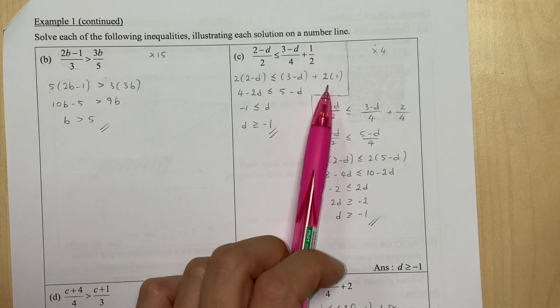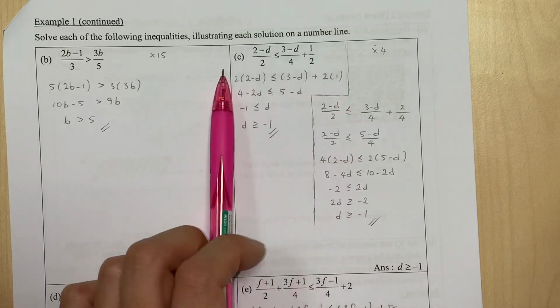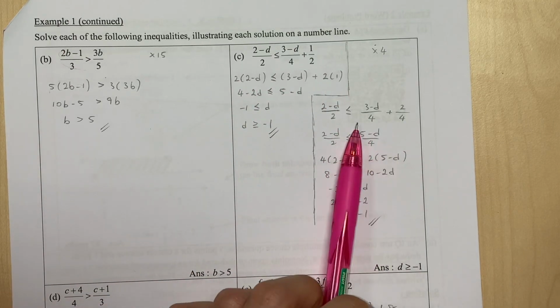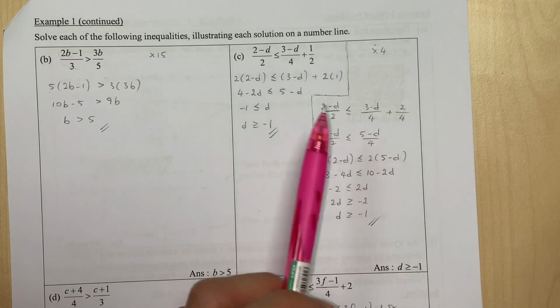And half times 4, basically just 2. And then I expand everything, shift around, I solve. So the other method we're talking about here is, I don't know whether you like this better, but I'm still going to show it.